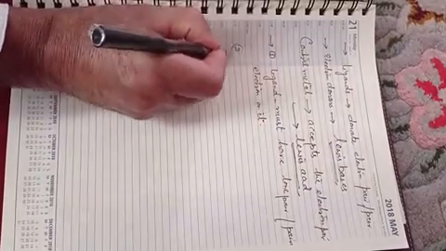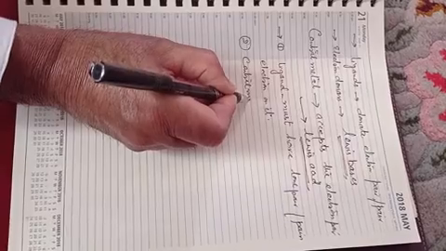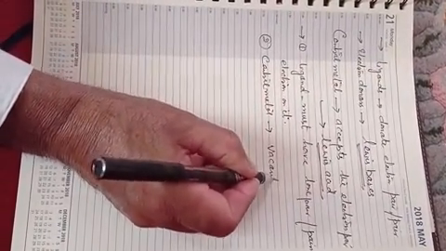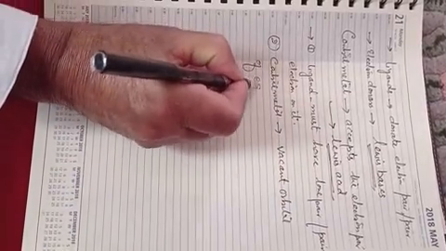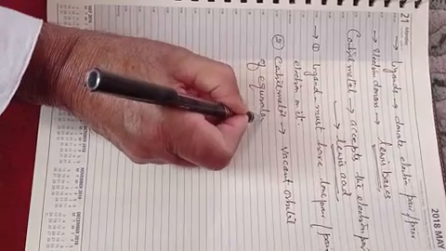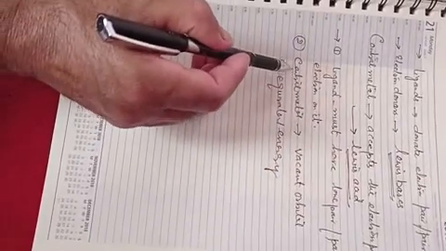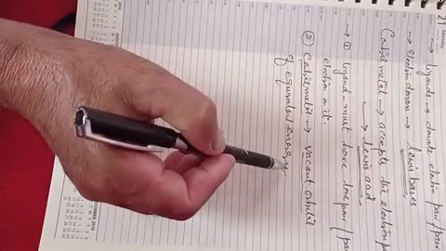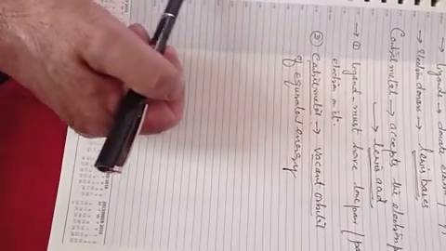Second, the central metal atom must have vacant orbitals of equivalent energy which can accept the electron pair or pairs donated by the ligand. So this is necessary for the central metal atom.